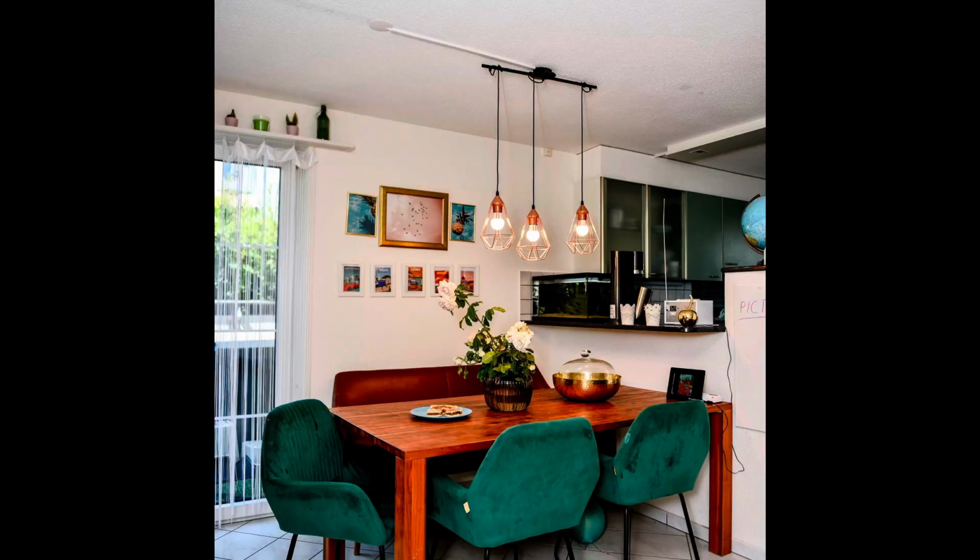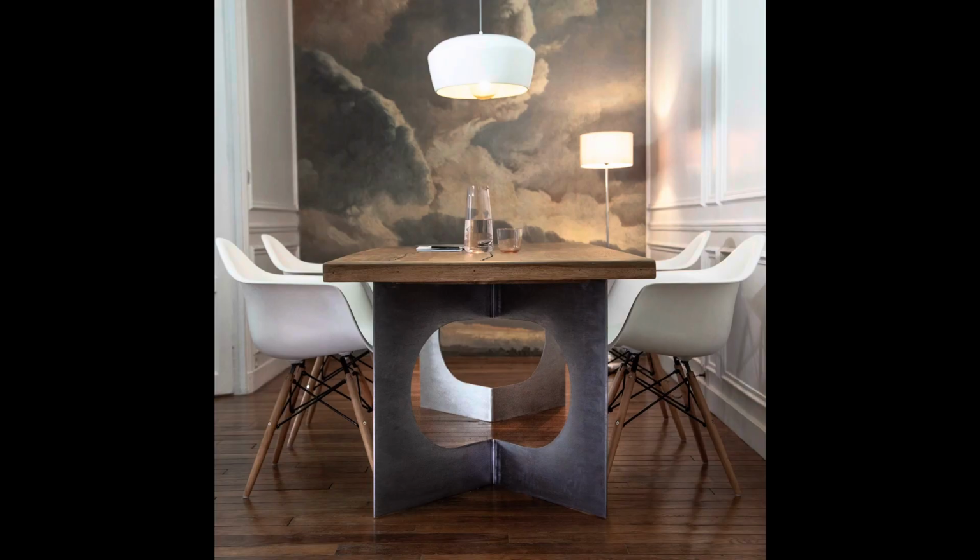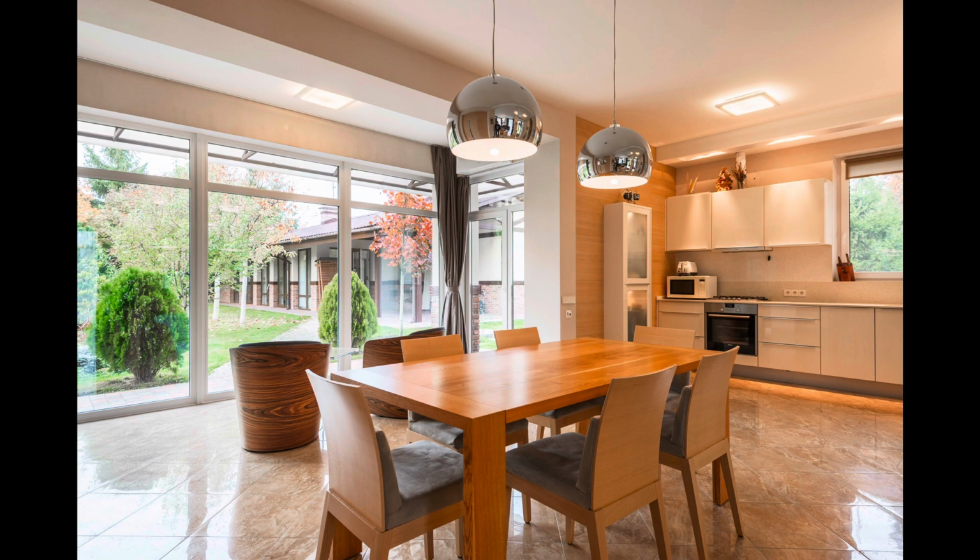Now I get to see this a lot as well in the dining area, the lighting for the dining area. Most times the lighting for the dining area has to come down to the dining. It is a place for eating, so the major function of that dining area is to eat. The lighting is meant to focus on the table for eating. It shouldn't be like a disco room.